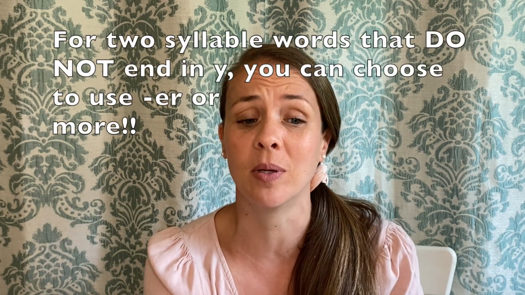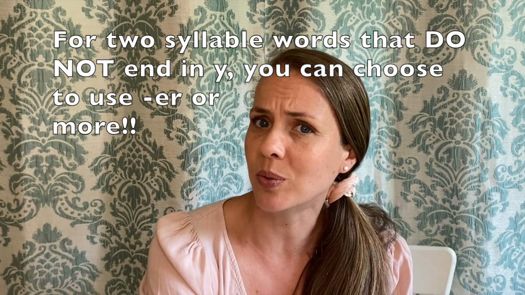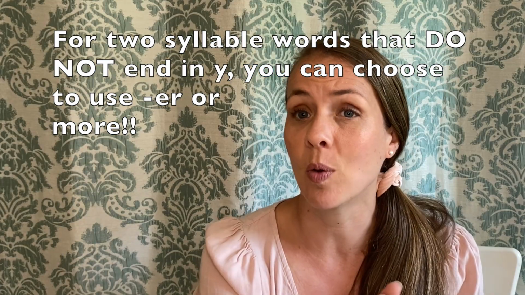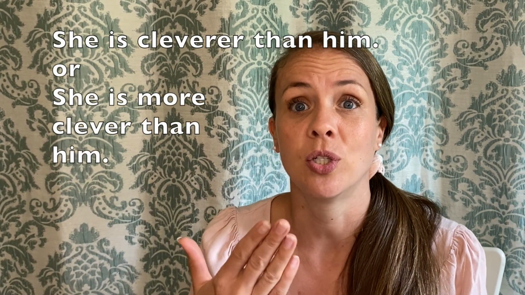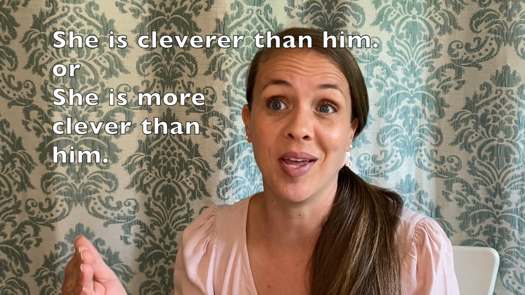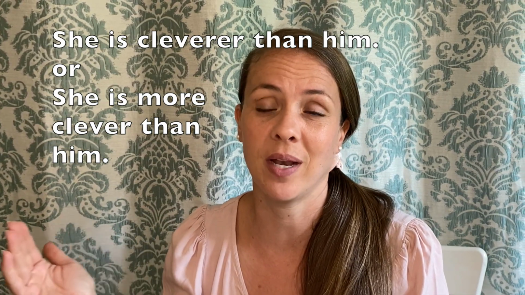Those are the 2 rules, right? Add ER to the small words, add more to the long words. If it is a 2-syllable adjective or adverb, you can choose to use ER or more. So for example, clever, it's a 2-syllable word. You could say, she is cleverer than him, or she is more clever than him.